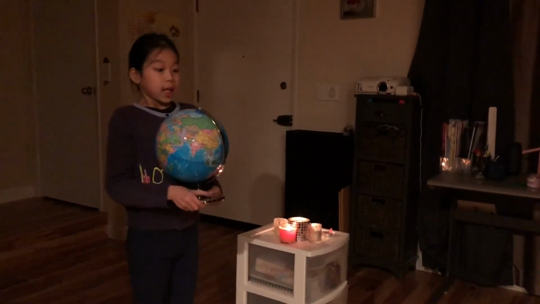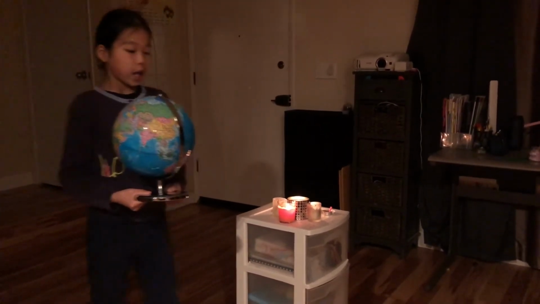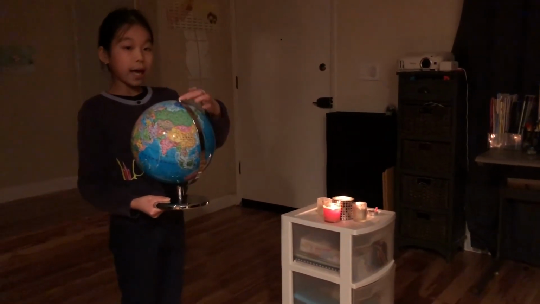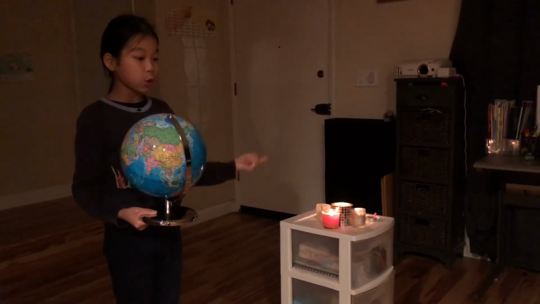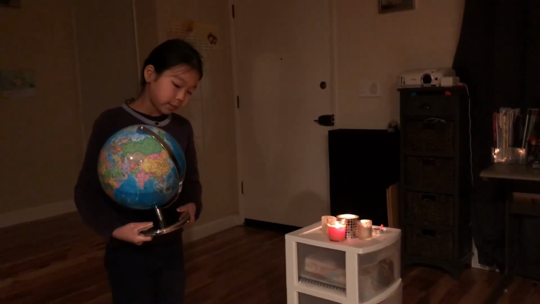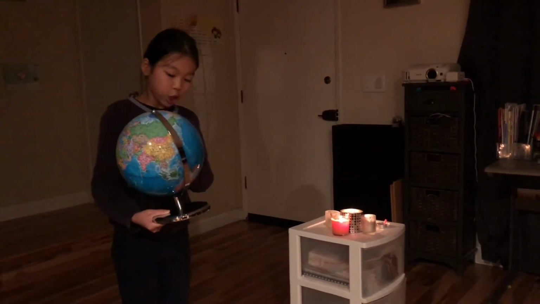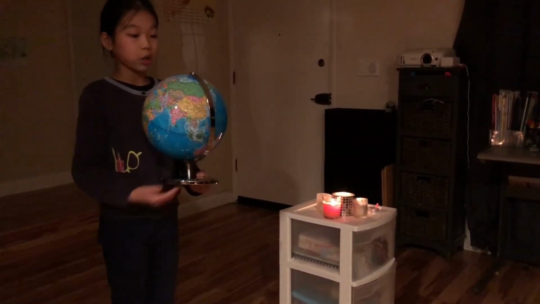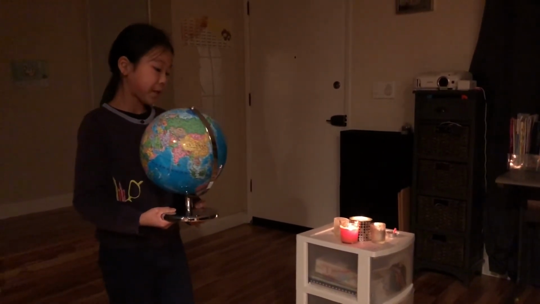Spring. At this time of the year, the axis is not facing toward or away from the sun. The sun faces the equator. So if you're standing on the equator, you can see the sun right on top of your head.